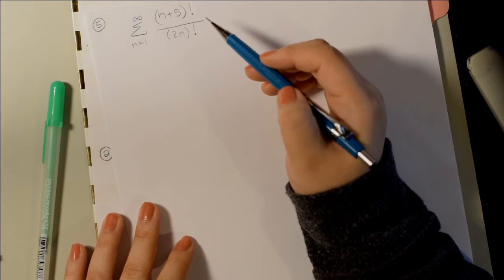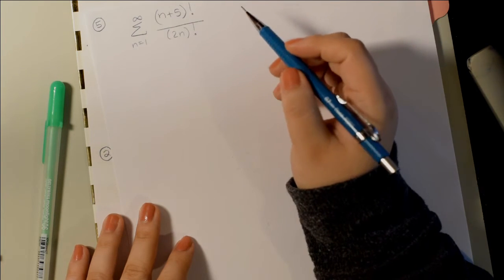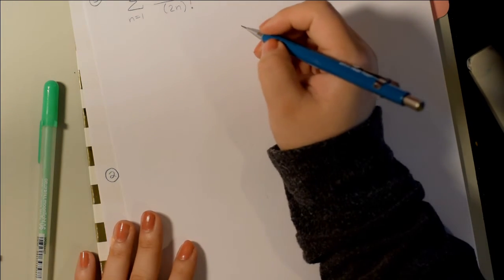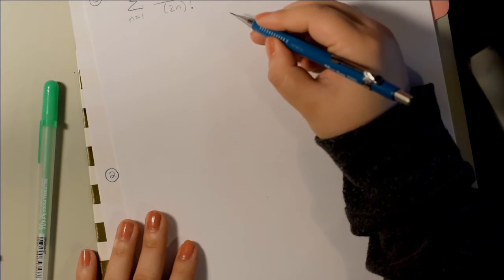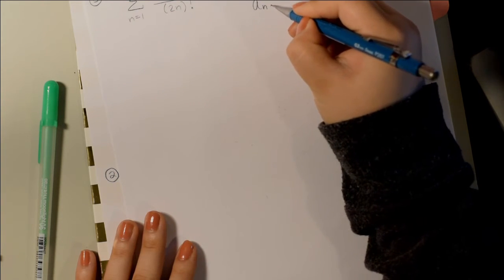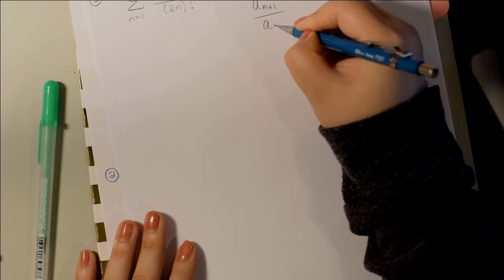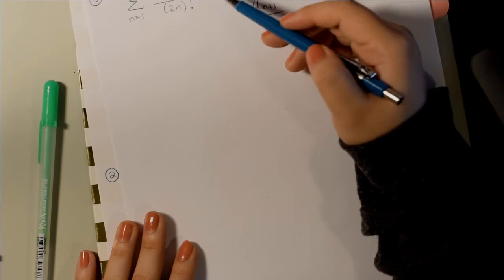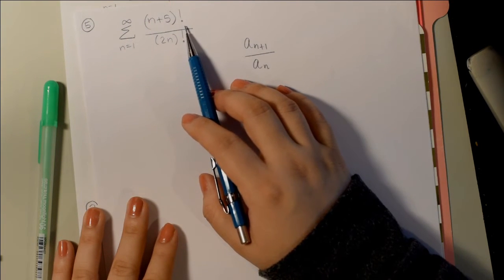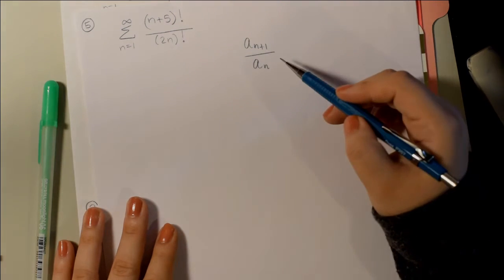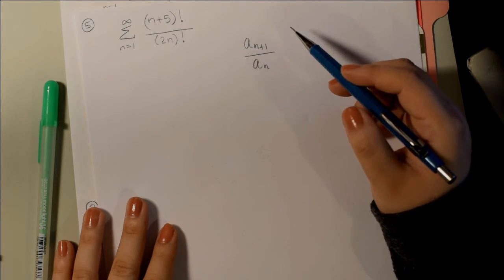I like factorials because we can use the ratio test a lot of the time, not all the time, and there of course may be other ways to do this, but with the ratio test we are basically going to take the limit as n approaches infinity, and we set up the ratio of a of n plus 1 divided by a of n. And when it comes to factorials, we can use a lot of the properties.